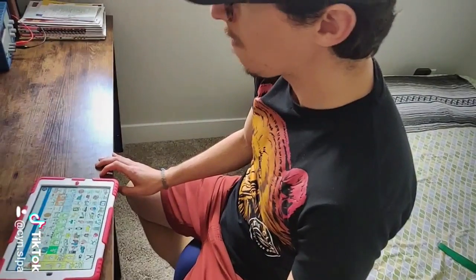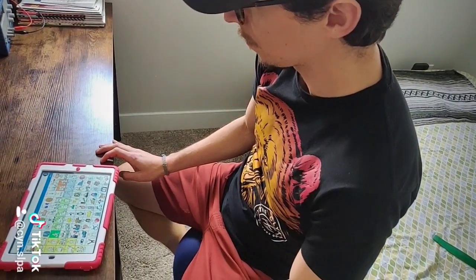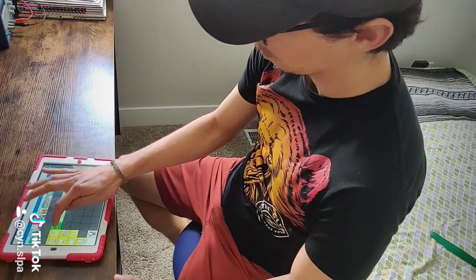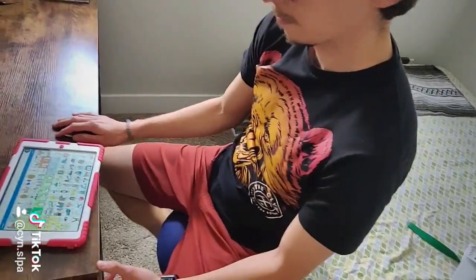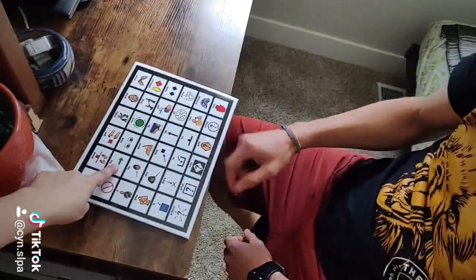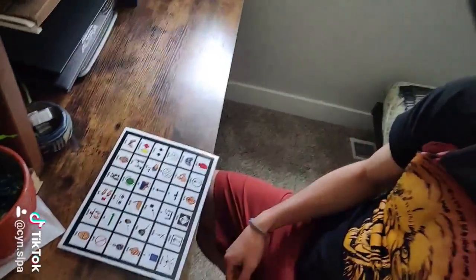If the student is not independently directing go, you can try the following. You can try a verbal cue such as, when I hear go, the ball will pop. Go. Or you can try a gesture prompt. Go.